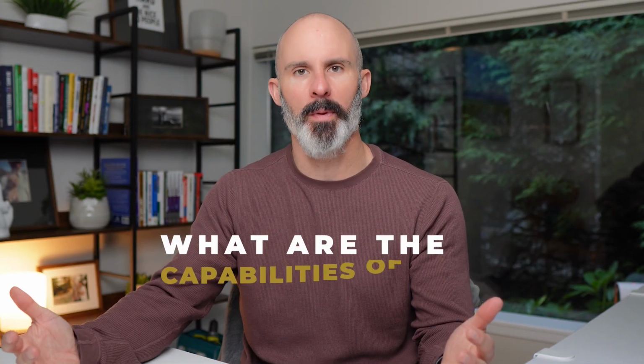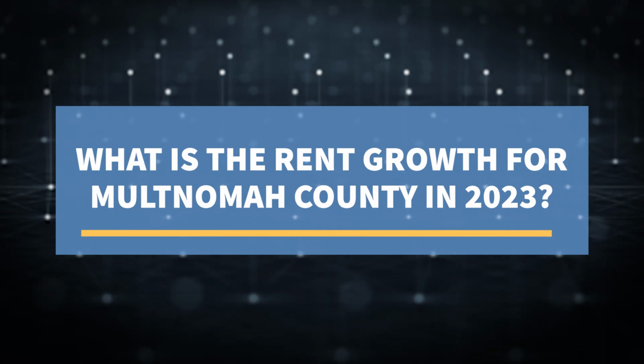All right, so we're going to dig a little bit deeper. We want to figure out what the capabilities of this are. Can this get deeper? Can it get more granular? And this is where this gets really cool. So the next question as we dig in, we're going to say, what is the rent growth for Multnomah County in 2023? Multnomah County is in Portland.